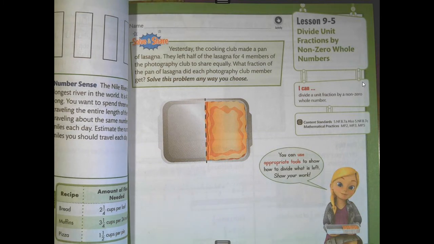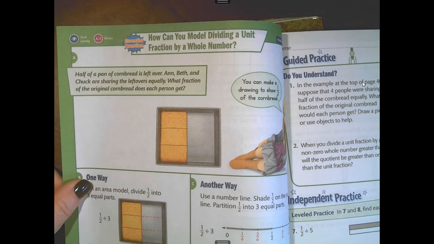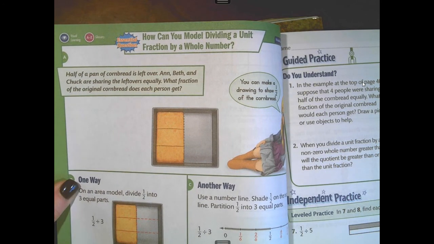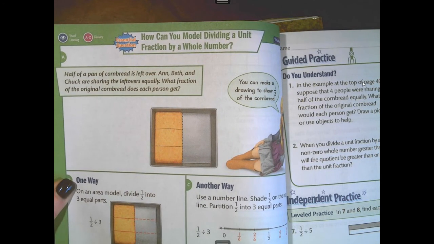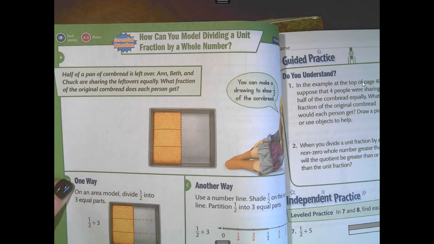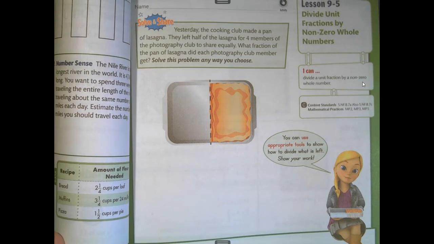So at the top of page 402, we have our essential question: how can you model dividing a unit fraction by a whole number? And hopefully you will see that you can use models, number lines. You can even use a multiplication sentence. All right, so we're going to have 3 different ways we could do this. Let's start with the solve and share at the top of page 401.